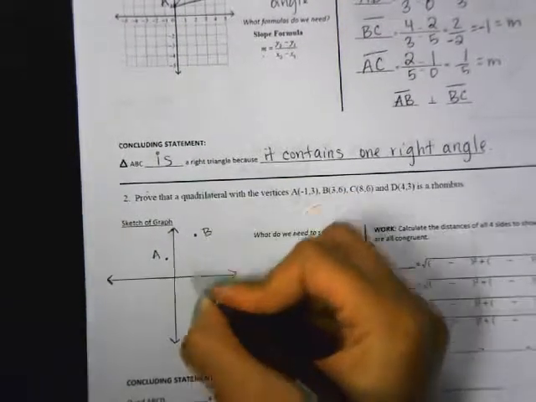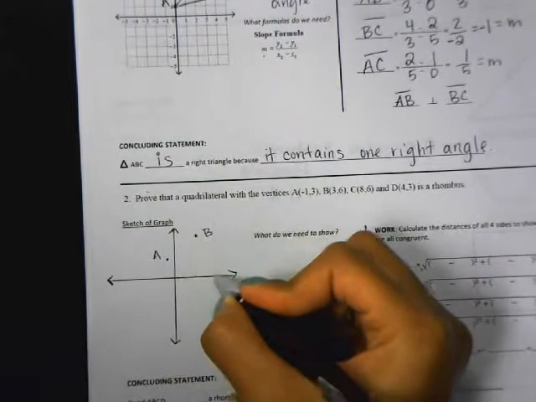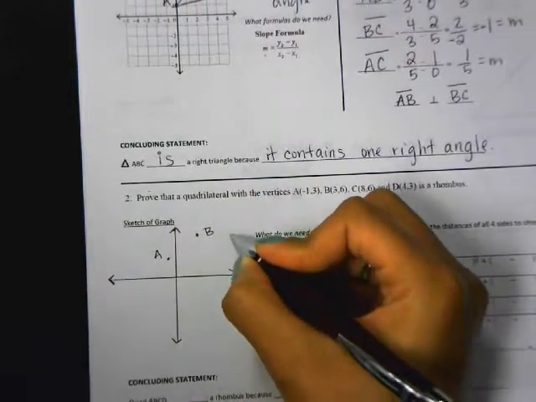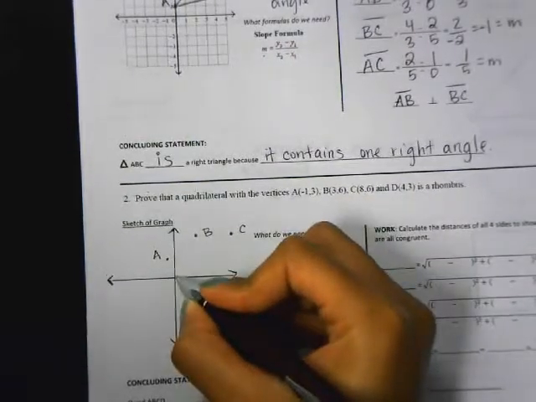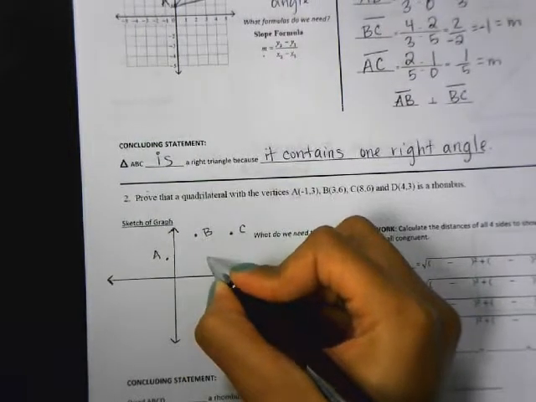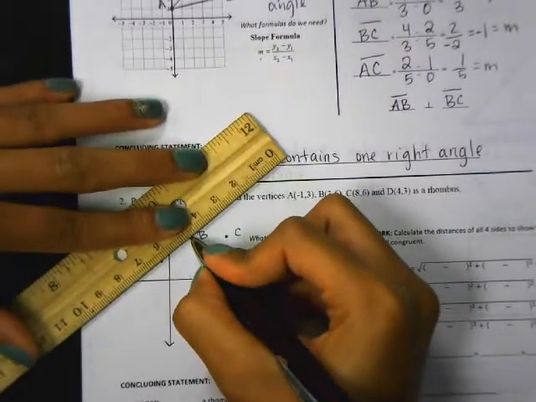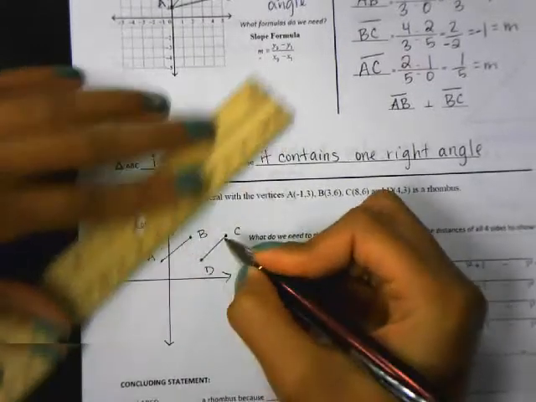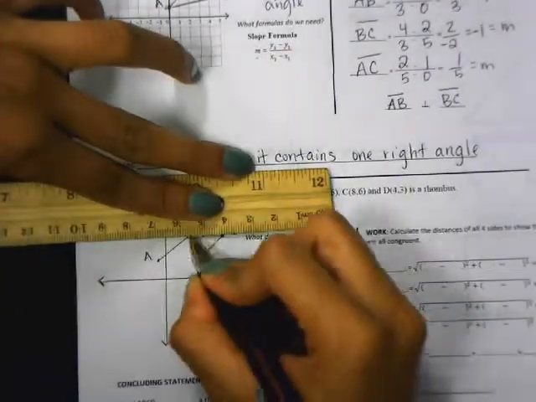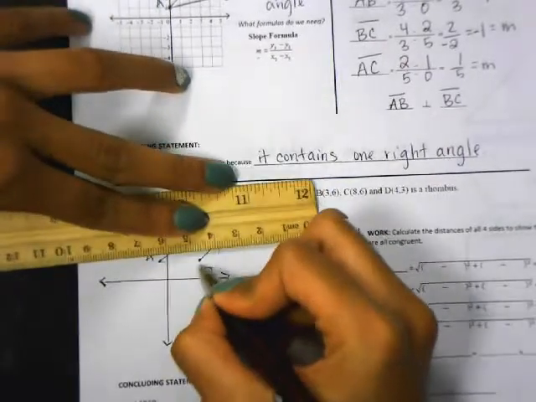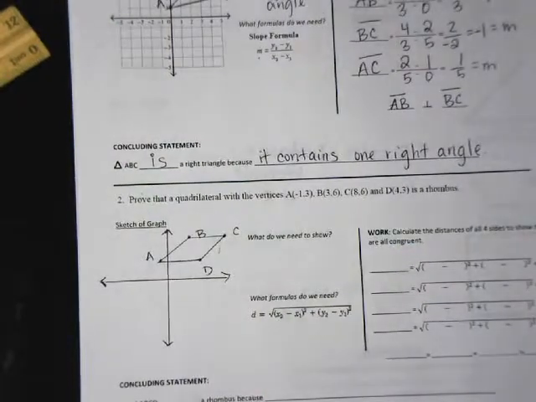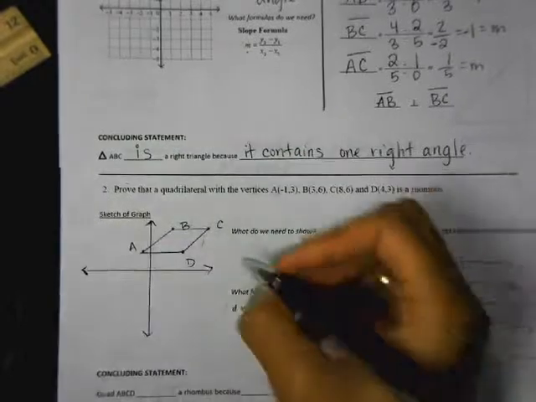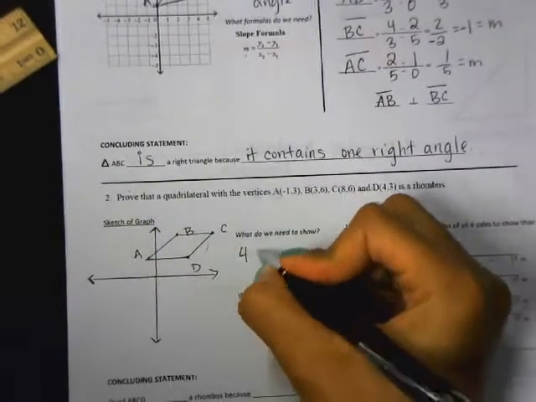Okay? After I do my sketch of an estimate of where I think those points should be, I'm going to grab my ruler again and connect them. You can see it kind of looks like a rhombus, but again, we have to prove that it's a rhombus. If the numbers do not check out, then it is not a rhombus. Okay? So what do we need to show? We need to show that it has 4 congruent sides. And in order for us to prove that, we're going to need to perform the distance formula 4 times, once for each side. I'm going to go ahead and grab my calculator because we're about to start calculating. So if you haven't grabbed your calculator yet, go ahead and take this moment to take it out, turn it on, and let's get ready to calculate.